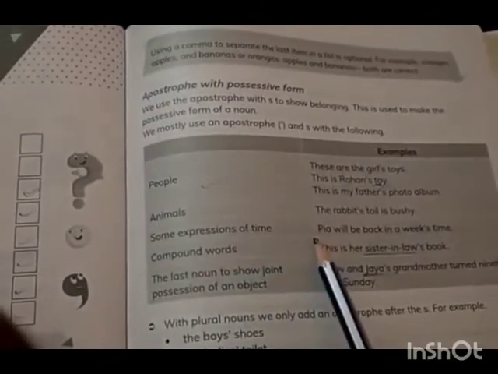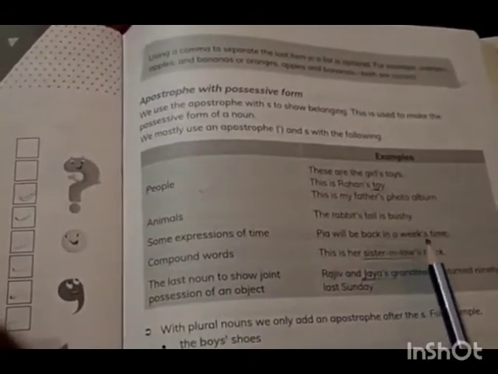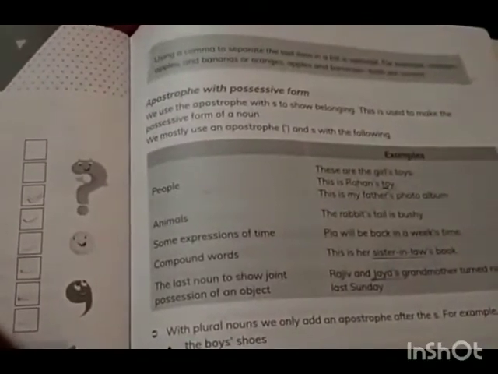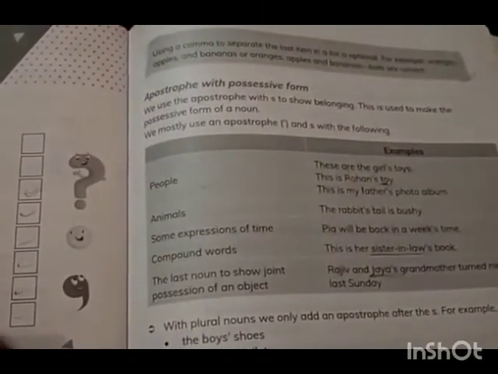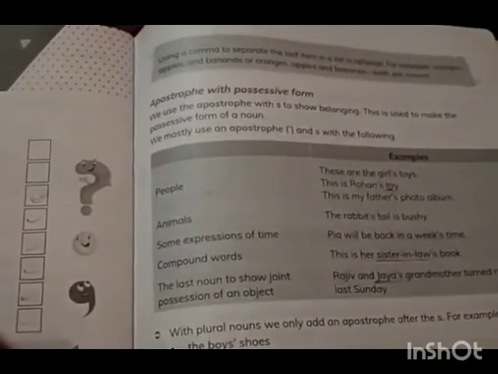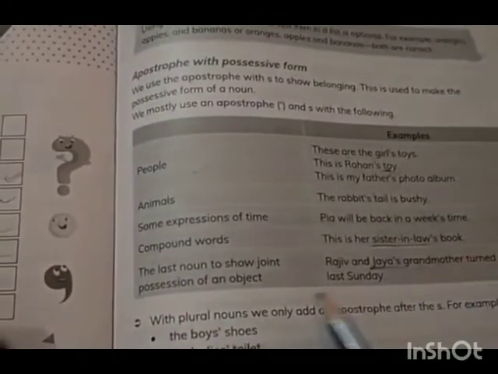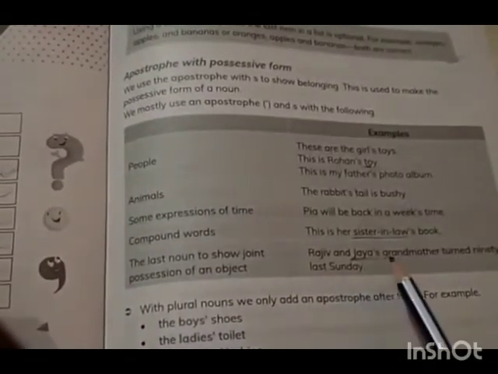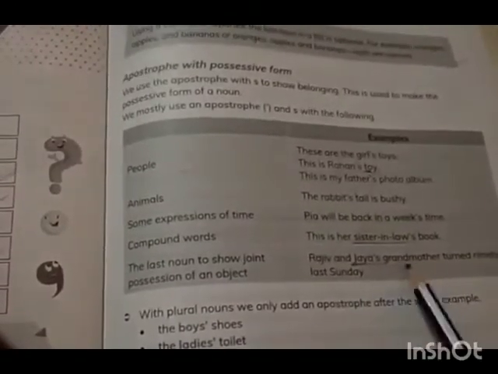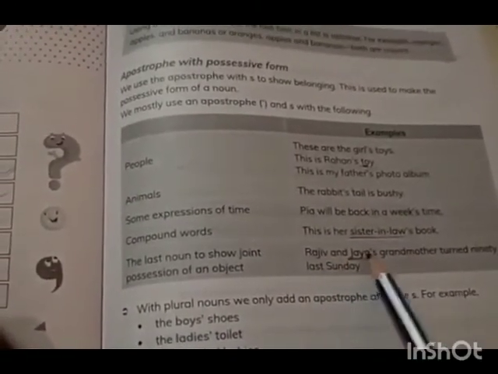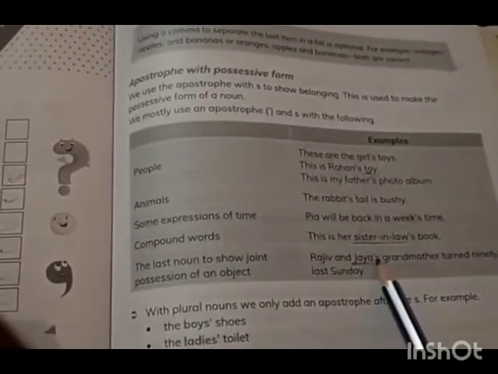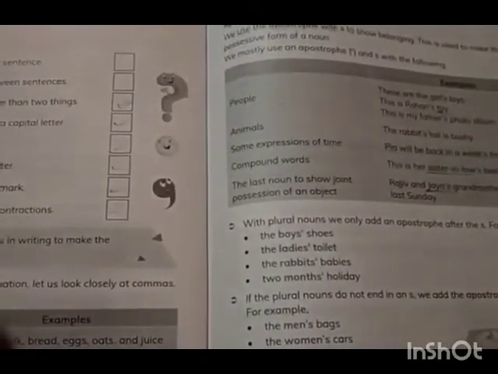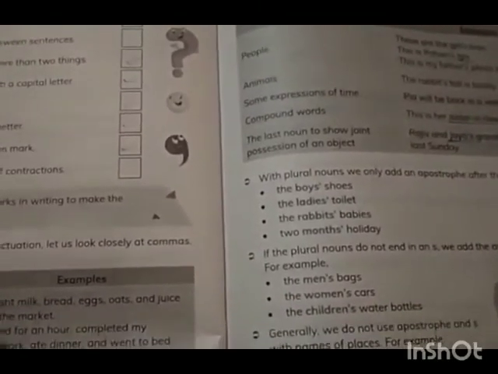Some expressions of time. Remember one thing, Pia will be back in a week's time. So sometimes when we express ourselves in terms of time, we also use an apostrophe. The last noun to show belonging. Remember one thing in this sentence, Rajiv and Jaya's grandmother. Whose grandmother? Rajiv and Jaya's, because this is the last noun which is showing belonging, so we need to use apostrophe s. Okay, my dear students, in this video I'm going to talk about only these punctuations. I'll share the exercise part with you as soon as possible.